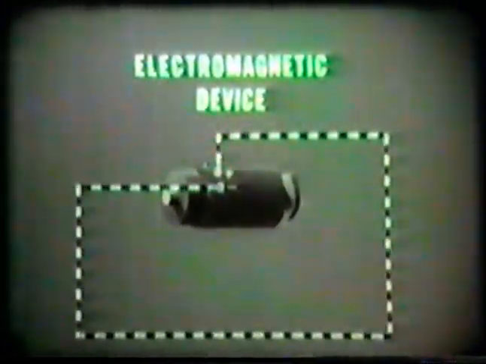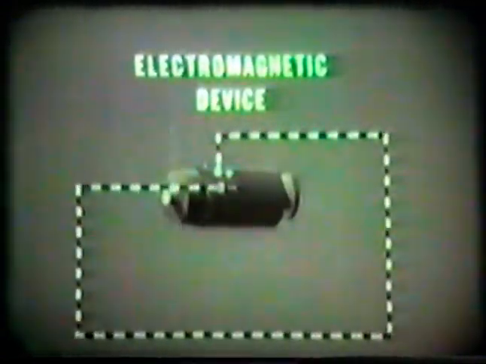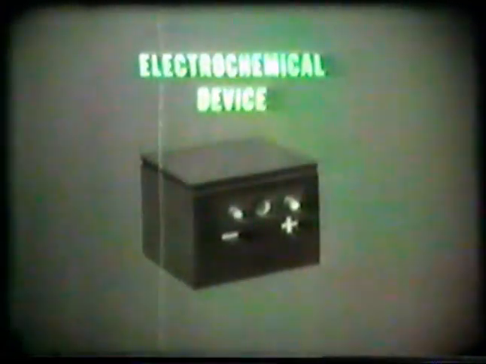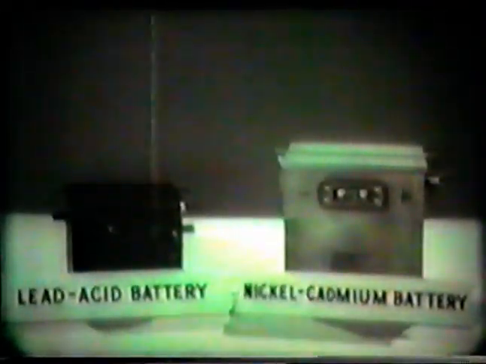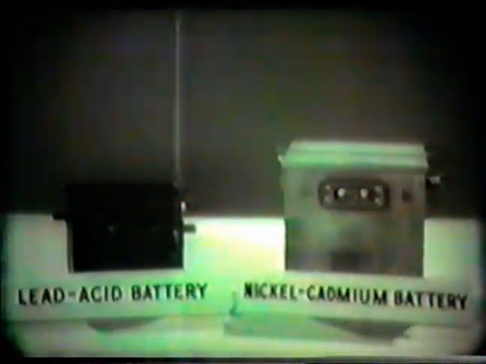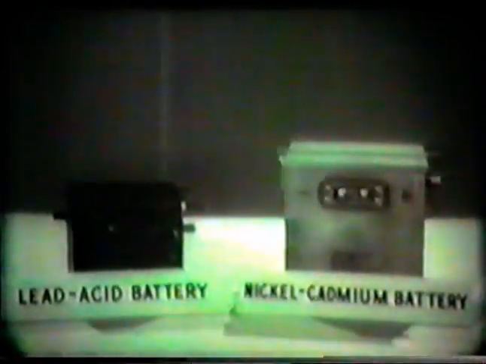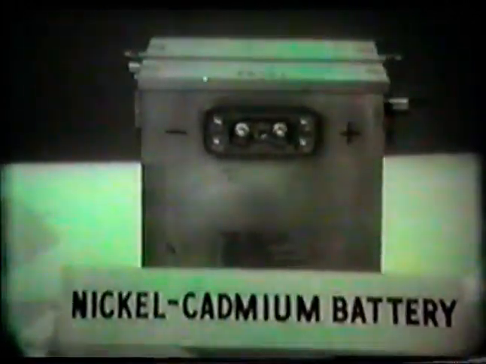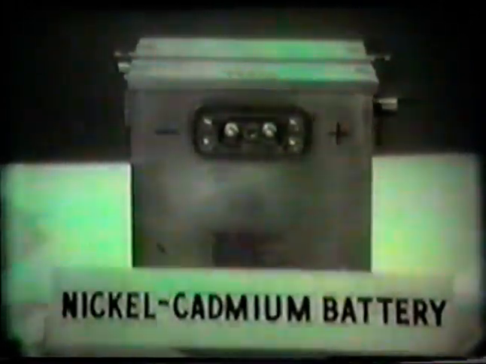In this film, we are going to study an electrochemical means of producing electrical current. An aircraft battery is called an electrochemical device because it utilizes a chemical reaction to cause electron flow. We will deal with two different types of batteries: lead-acid batteries and nickel-cadmium batteries. For many years, the lead-acid battery was the only type used in aircraft. It is the same type battery used in automobiles and trucks. The lead-acid battery, however, is being replaced by the nickel-cadmium battery, which, as we will learn, has many advantages.